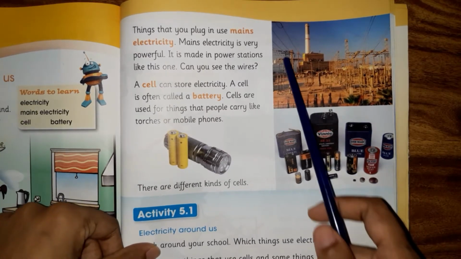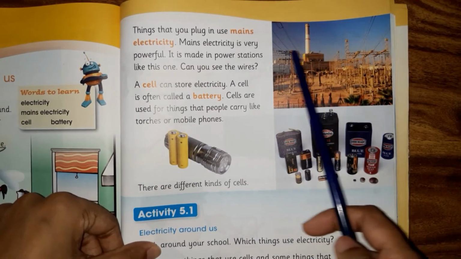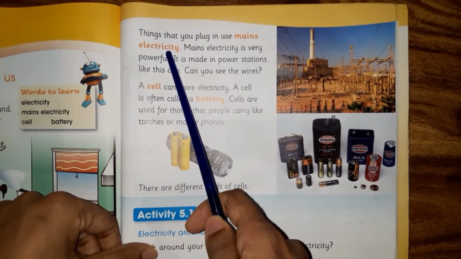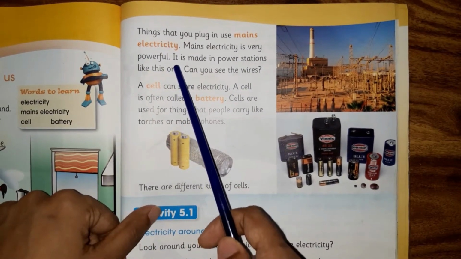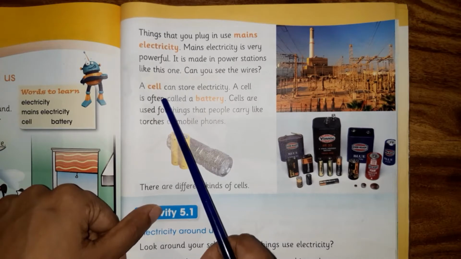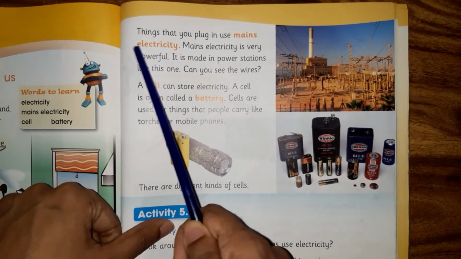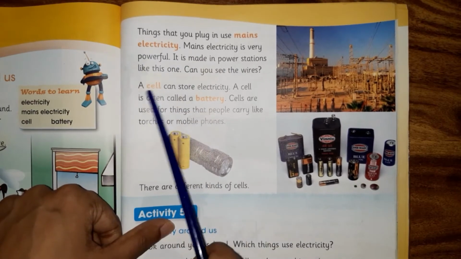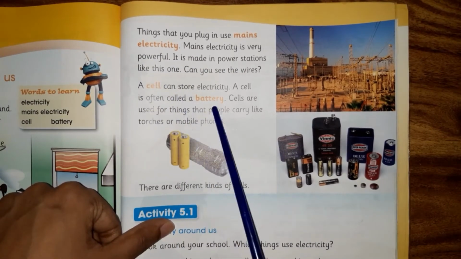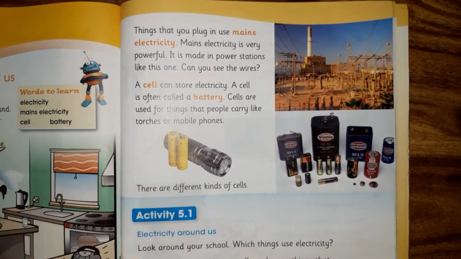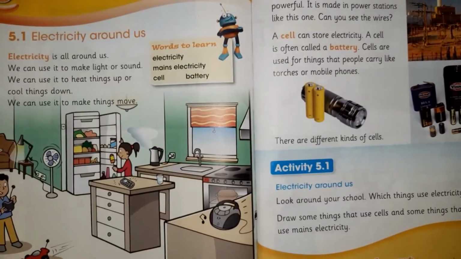Inside these wires, this mains electricity is going. Also, you have to keep in mind that this mains electricity is much more powerful than these cells or batteries. Okay, now let's move to the next page.